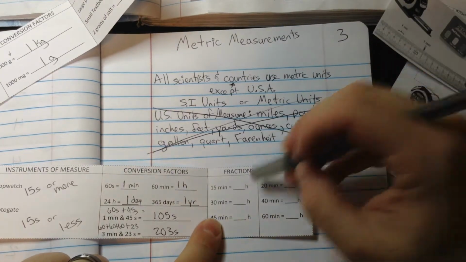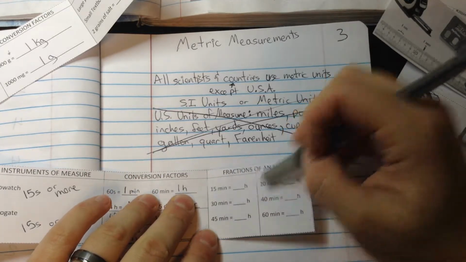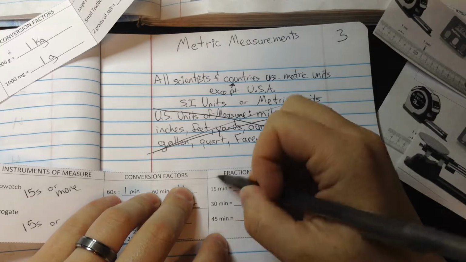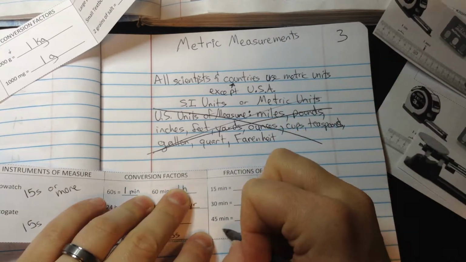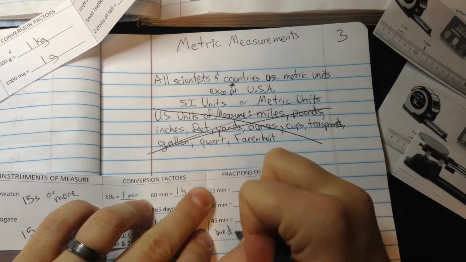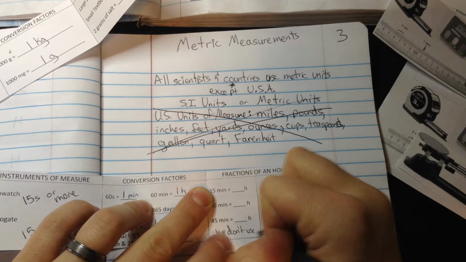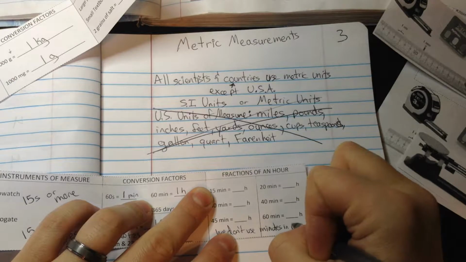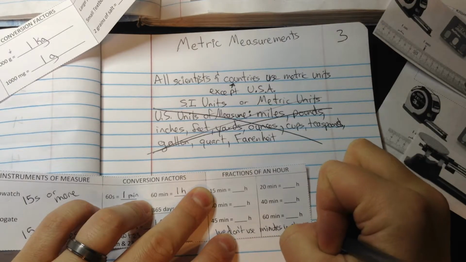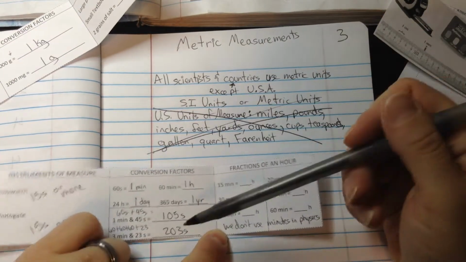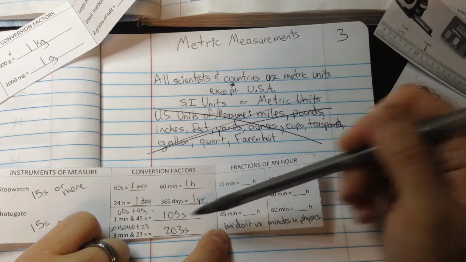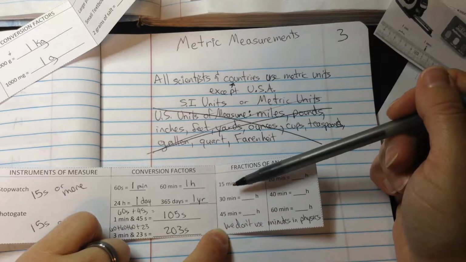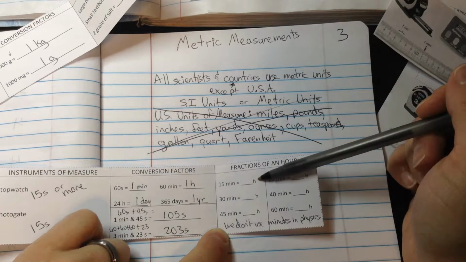Fractions of an hour. This kills a lot of people too. Okay, you need to understand fractions of an hour because we don't use minutes in physics. It's got to be in seconds or it's got to be in hours. So this converts easily into seconds. These we need to convert into hours. 15 minutes, I'm not going to convert that into seconds. That's ridiculous. I'm going to convert it into hours.